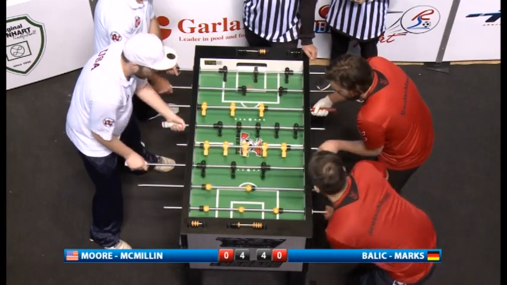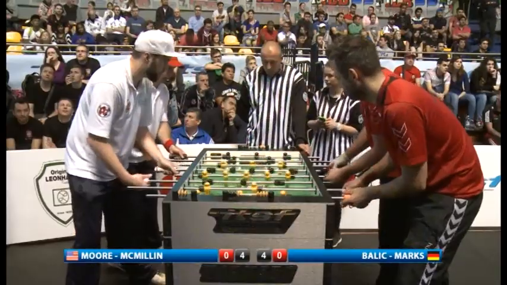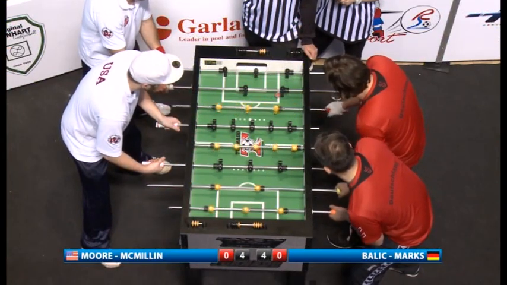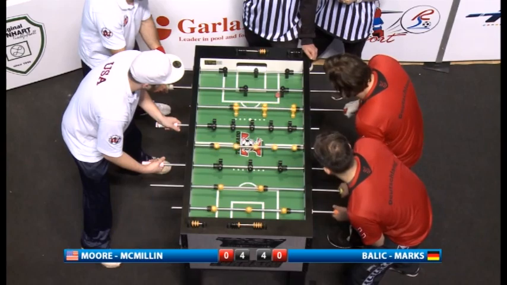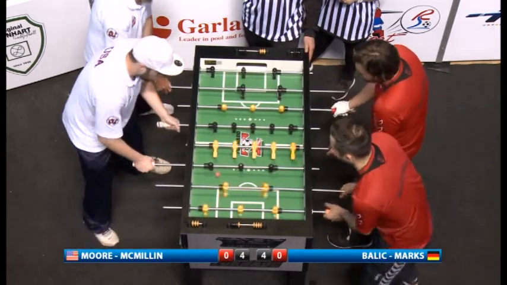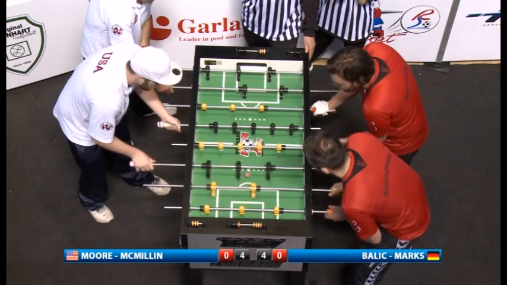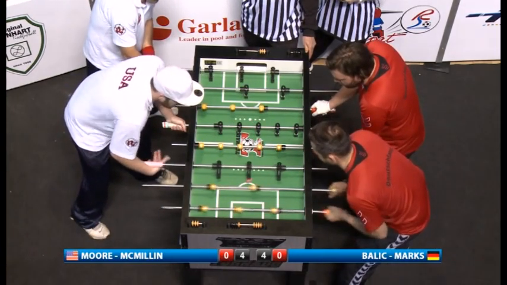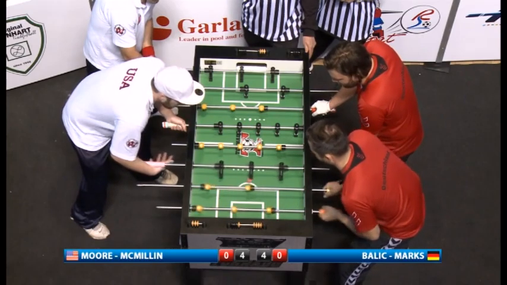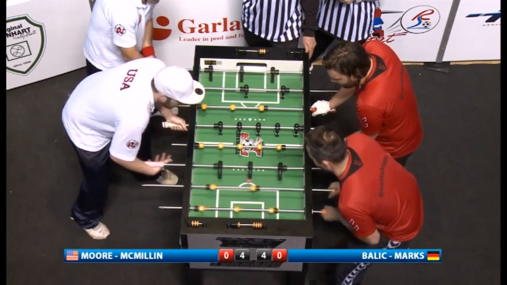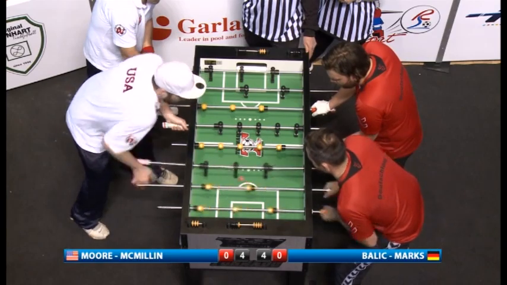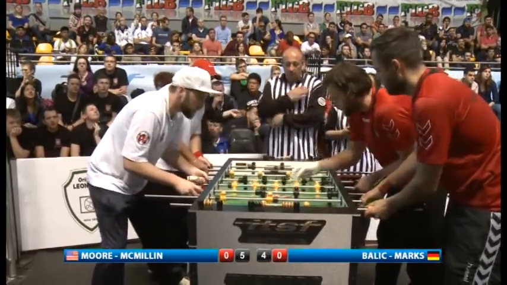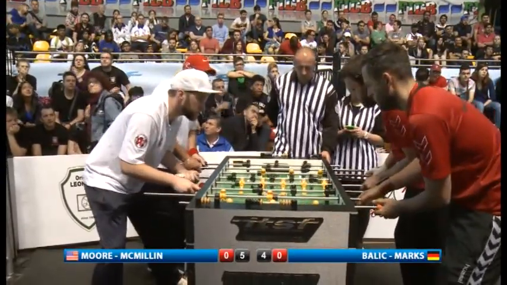Marks will shoot the pin shot. McMillan will rebound. Tracy fires that one on goal, and Moore able to pick it up, and he'll set it up, shooting for the lead. Back to the Snake, shooting against Marks. Ryan. Jokes it home near side. It is overall match point for the Americans.